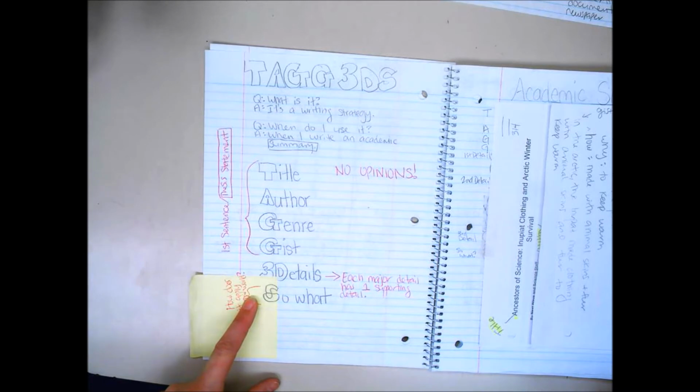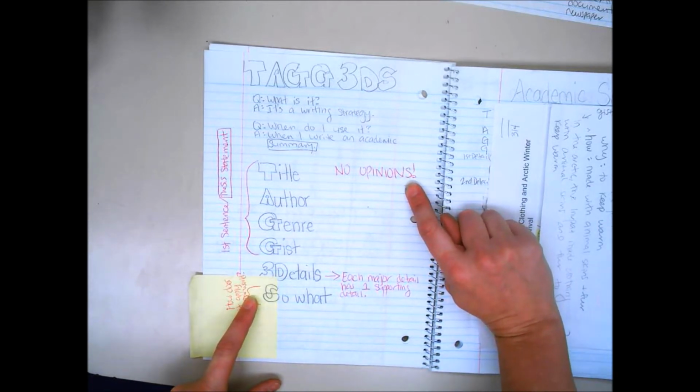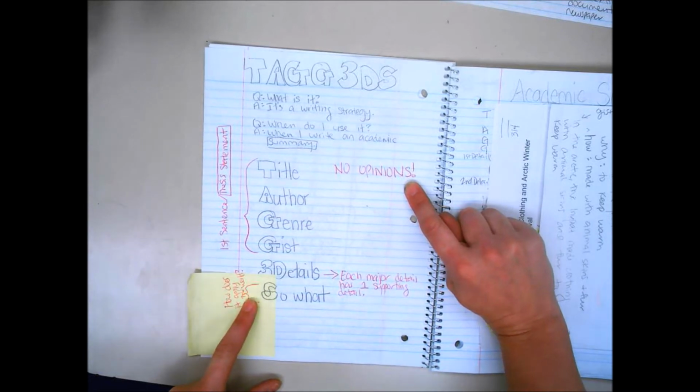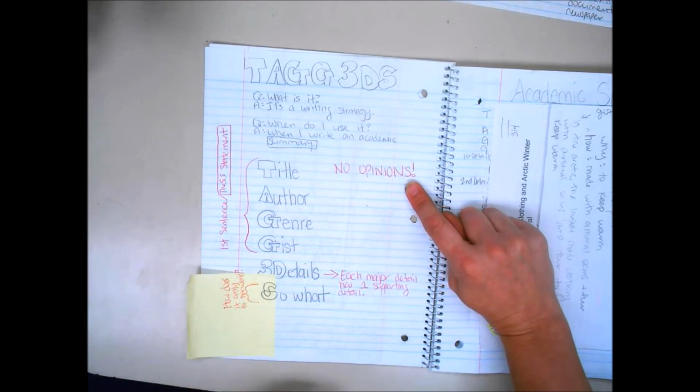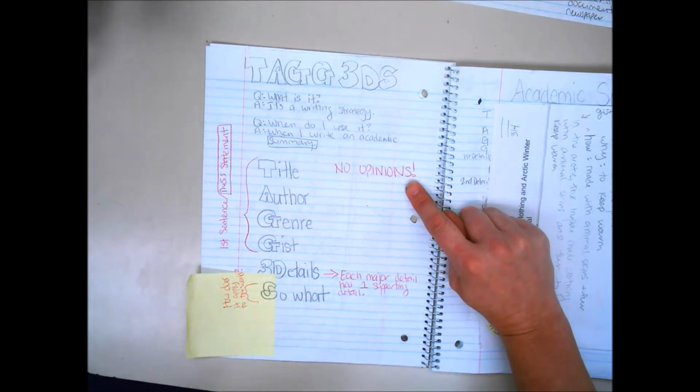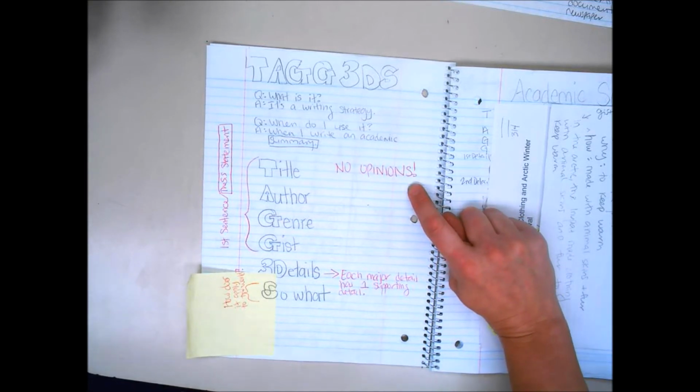Just make sure whenever you write an academic summary, you do not include your opinions. For example, if you read an article or watched a movie or read a book, at the end of your summary, you would not want to include anything about how interesting you thought it was or how much you liked it. Those are opinions. For summary, it's supposed to be facts only.